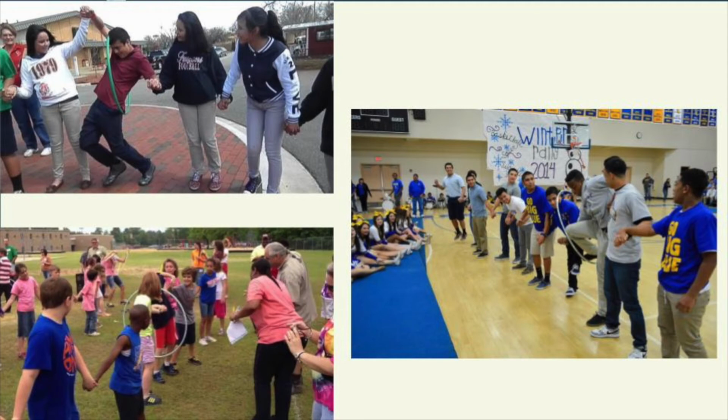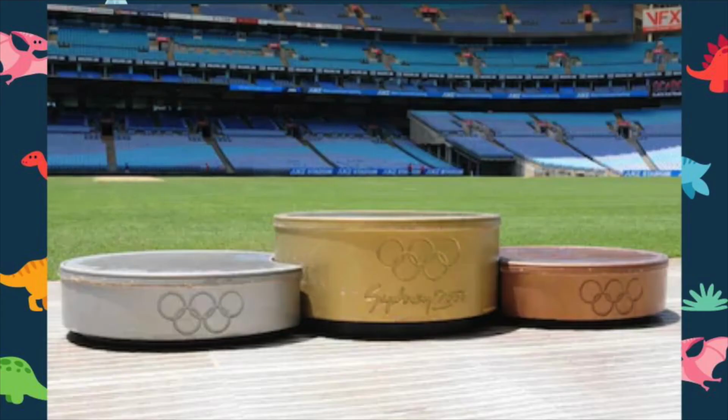Once a hula hoop gets all the way down to the opposite end, the community is complete, and y'all have finished the relay race. The first place community earns 4 points per house. The second place earns 3 points. Third place, 2 points. And fourth place, 1.